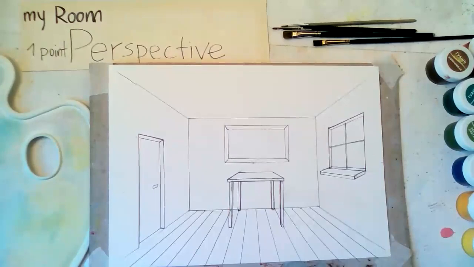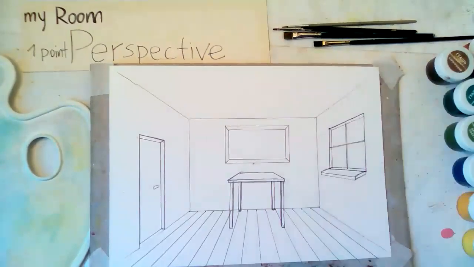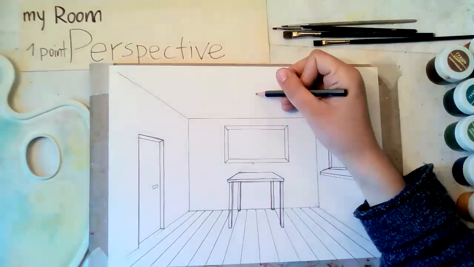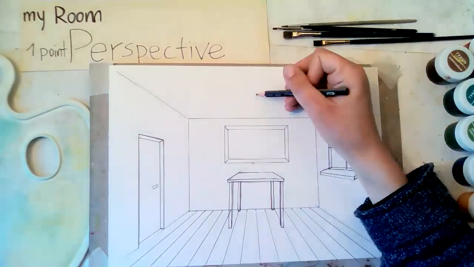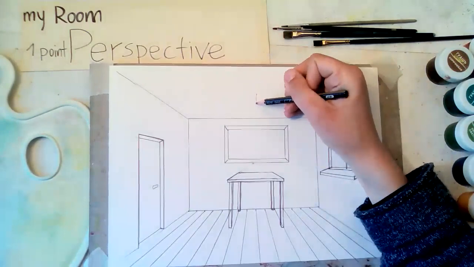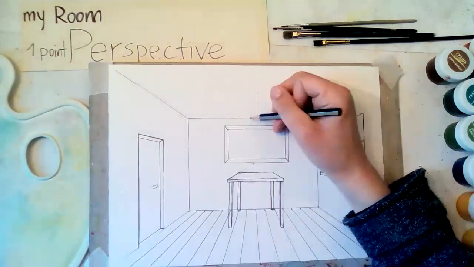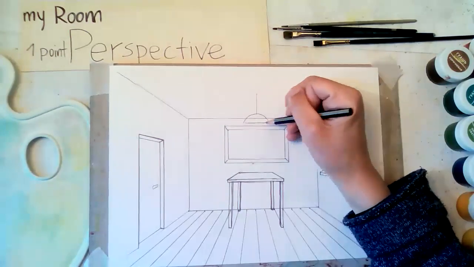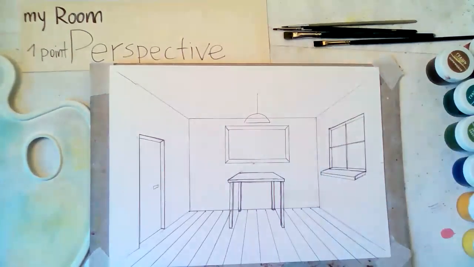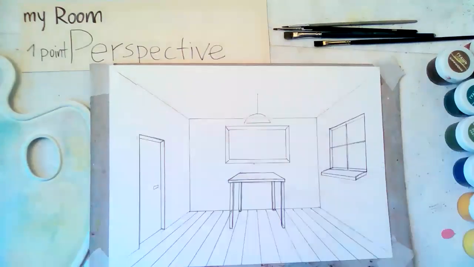I think what's also cool to do is to put a lamp, and you can actually hang the lamp from the ceiling. You can choose a point in your ceiling, and then hang the lamp. Maybe it's lower, or maybe it has another shape.